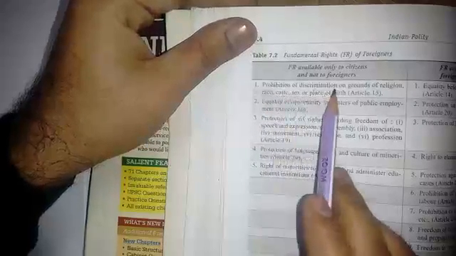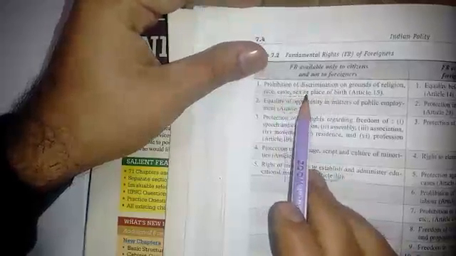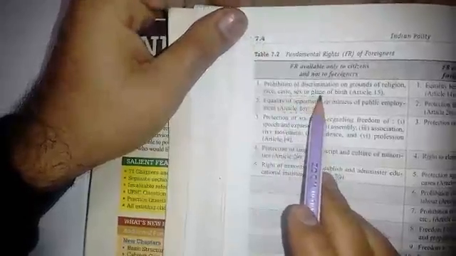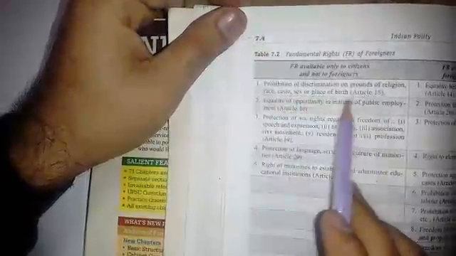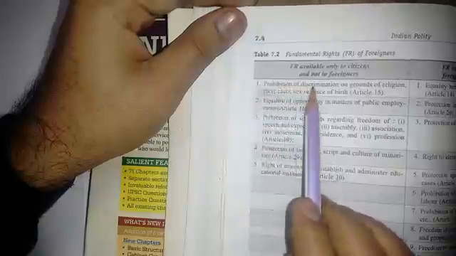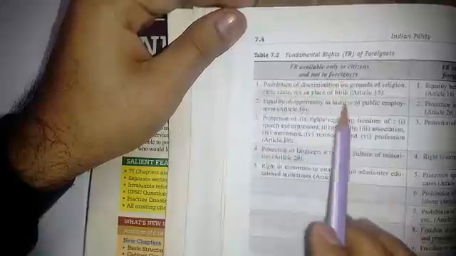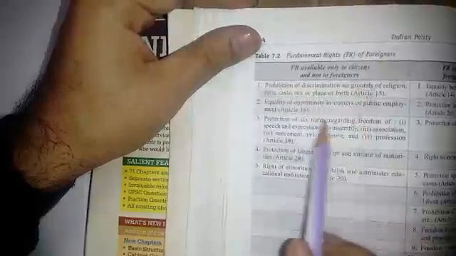Because foreigners cannot raise such issues against the Indian government, they cannot blame Indians for racism. Why? Because the prohibition of racism is not a fundamental right for foreigners. It is only for Indian citizens.